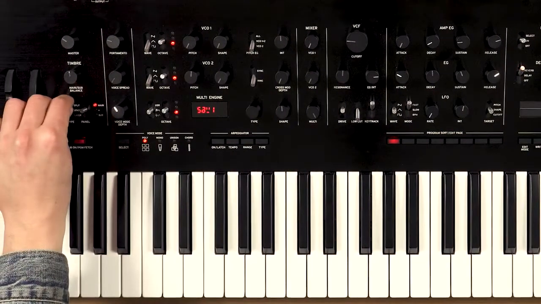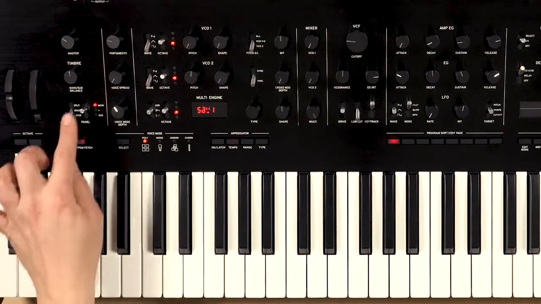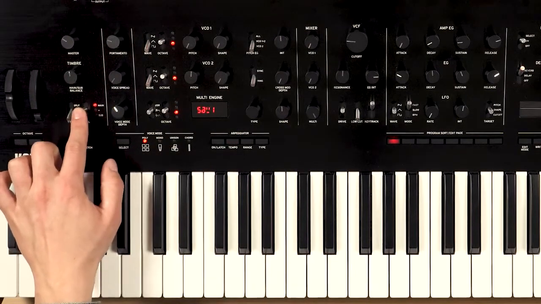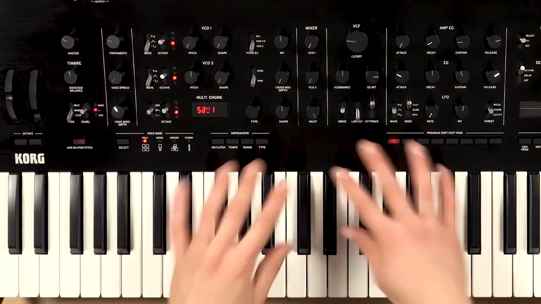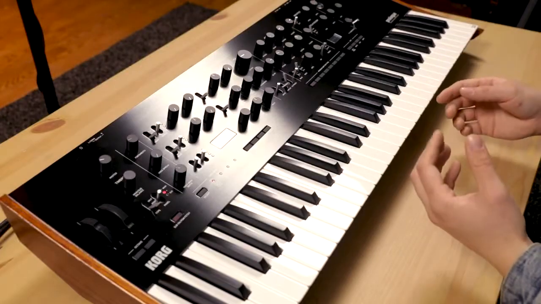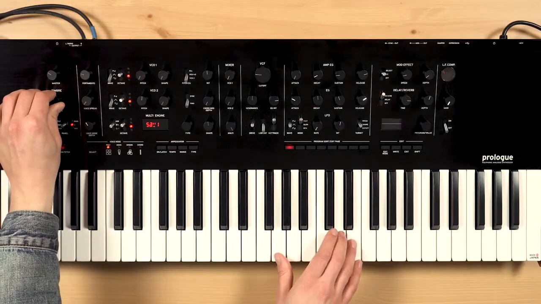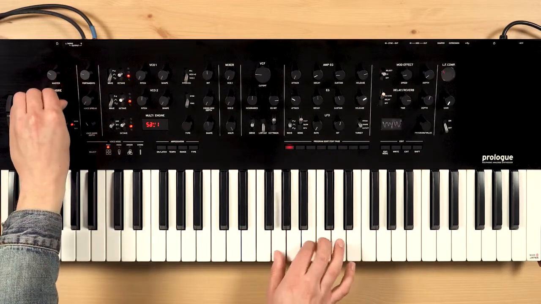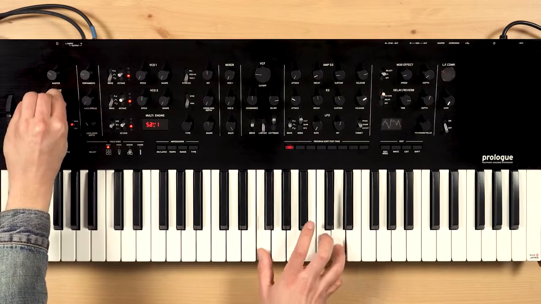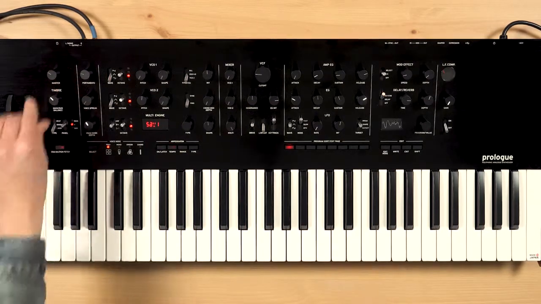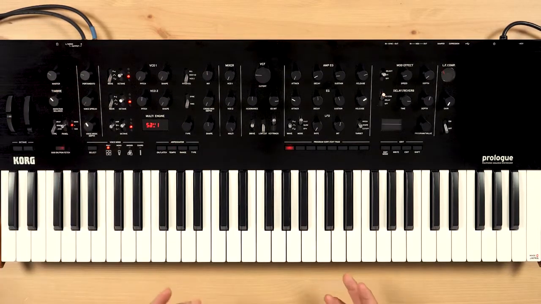Now with this switch I can determine whether that's a split, crossfade, or layer, and then with this switch I can actually change which timbre I'm editing. This is the subtimbre, the main timbre, and then I can edit both with the front panel at once using the middle selection. So right now I have both of those sounds layered, and with the main sub balance knob I can determine how much of each is layered. So layering two fairly different sounds together, I can get some really nice lush results.